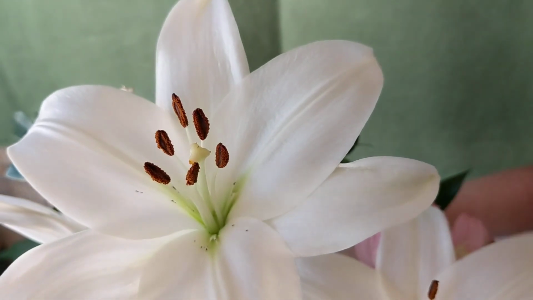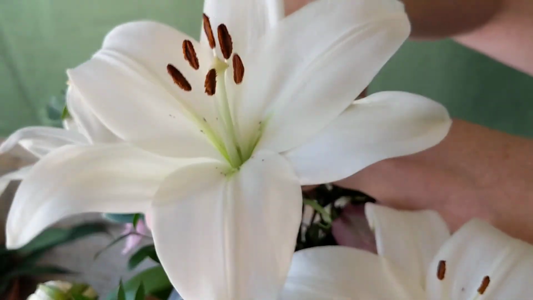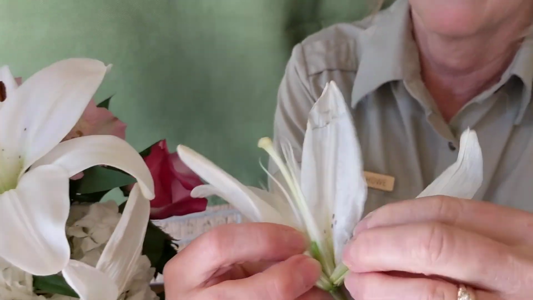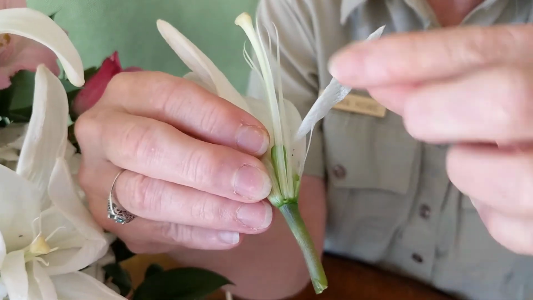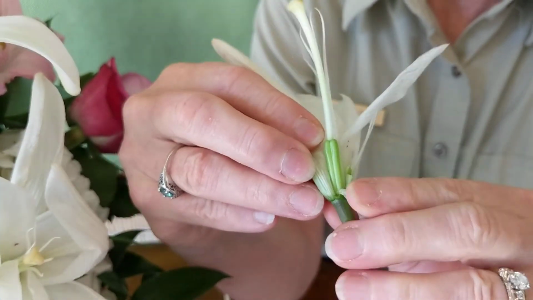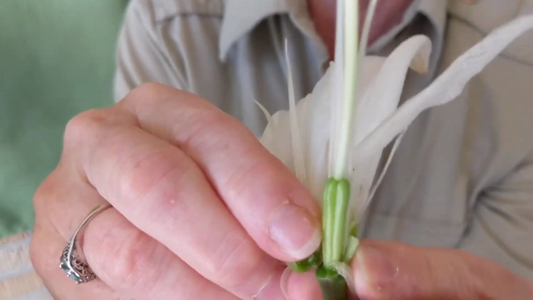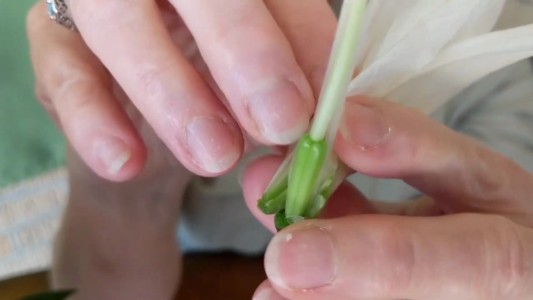And I'm actually going to cut a flower off so that we maybe could see a little bit better of the ovary. When you get down into the flower, see that part right there? That's the ovary.